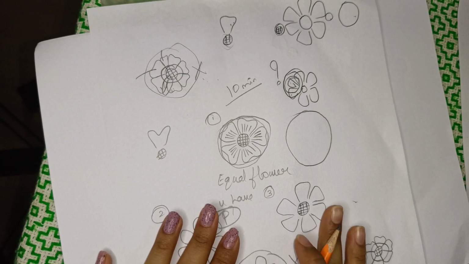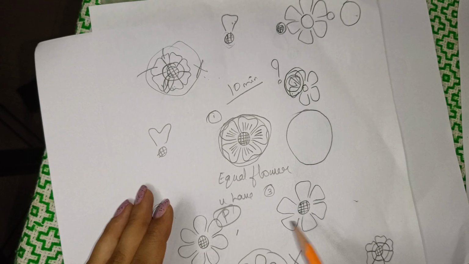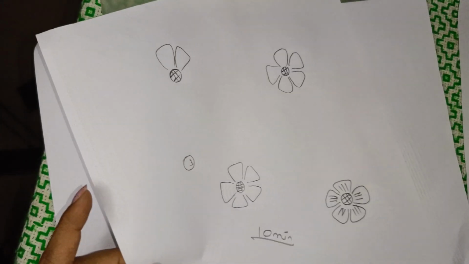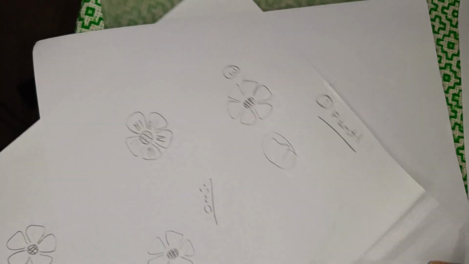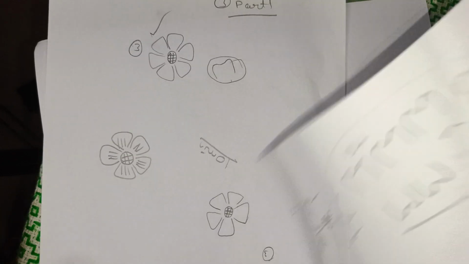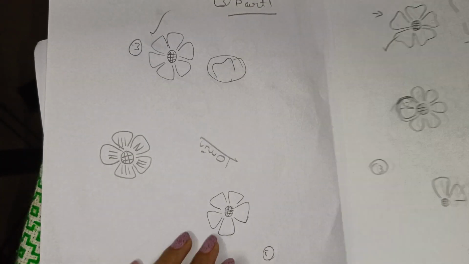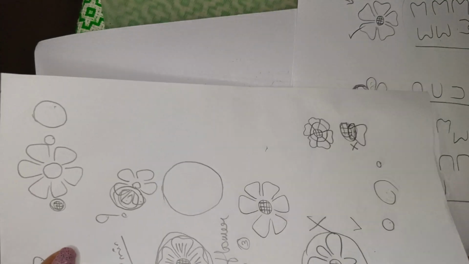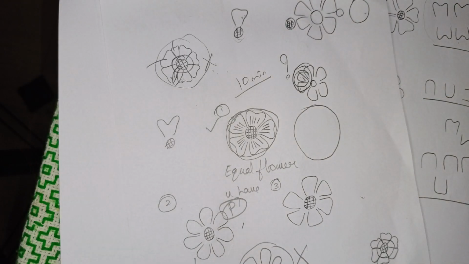Today's work is to draw these 3 flowers, the first, and this is the third flower, and the oval shaped flowers, 3 flowers. Try to do these 3 kinds of flowers and be ready for tomorrow's class.